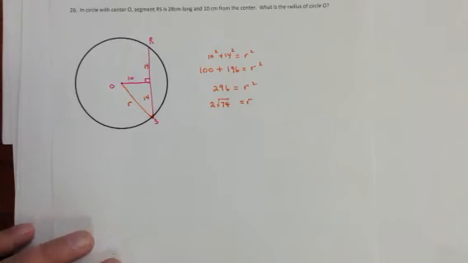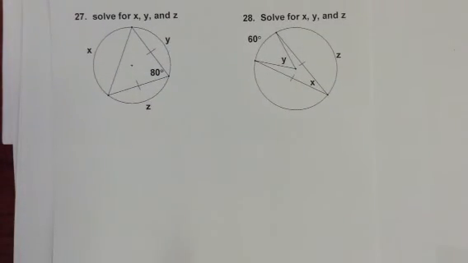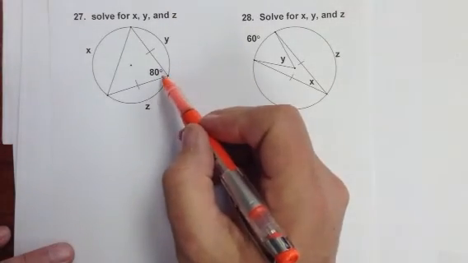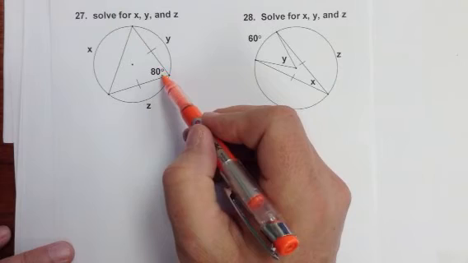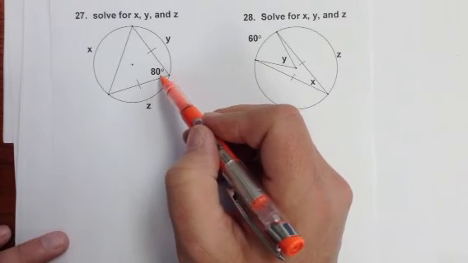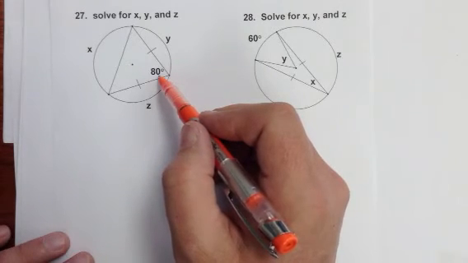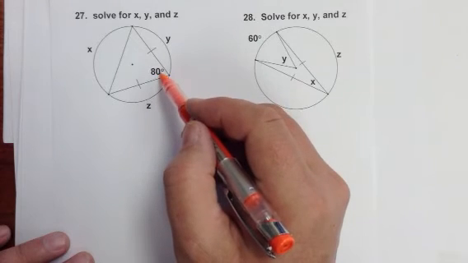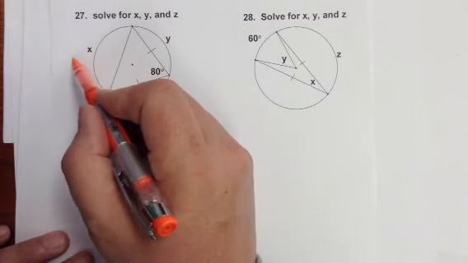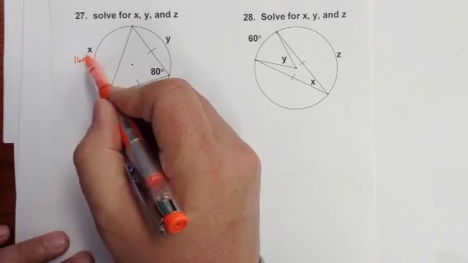Questions 27 and 28. 27. To find x, I realize that this angle with 80 degrees is an inscribed angle. So the inscribed angle is half of the intercepted arc. So if this is 80, then x is going to be 160 degrees.